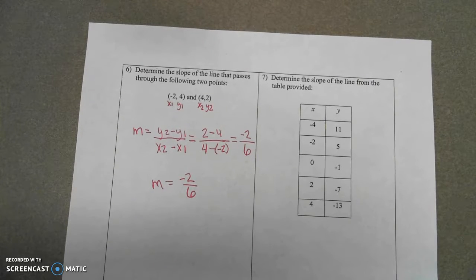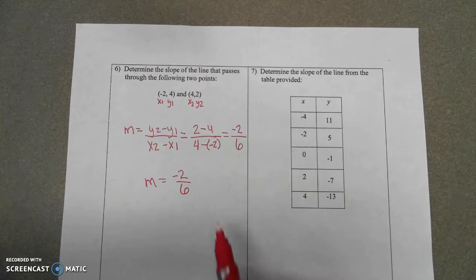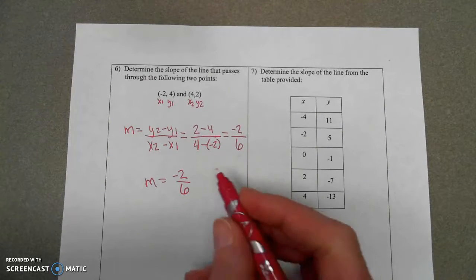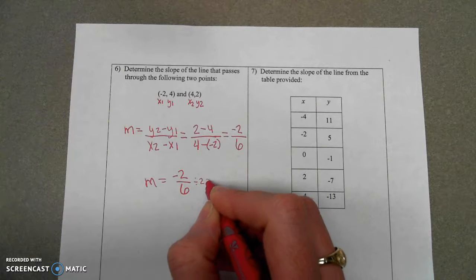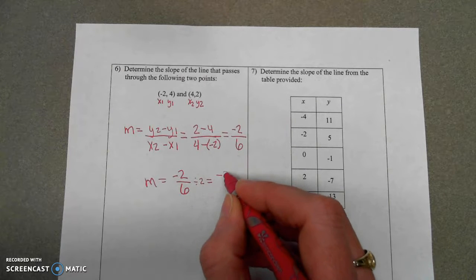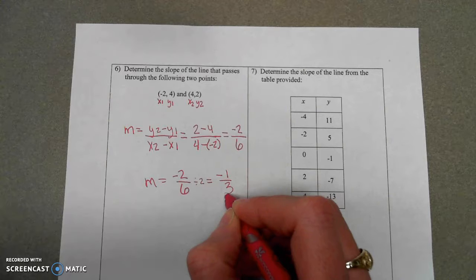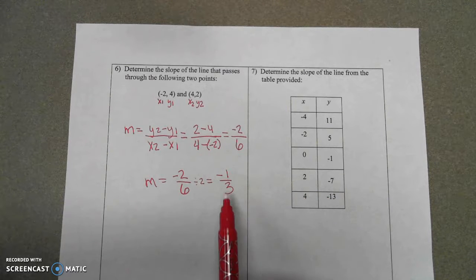-2/6. But I don't want to leave it in that form because we can actually reduce this slope. So if I reduce this by 2, I am going to arrive at the answer of -1/3. So is that what you got? Great job.